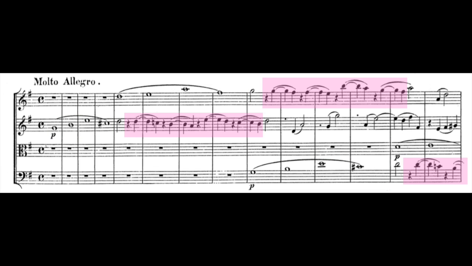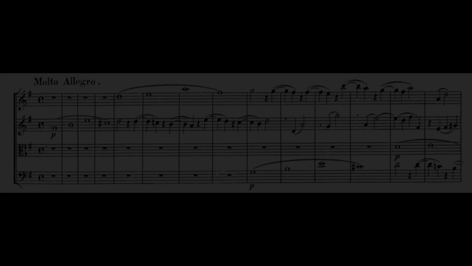A syncopated countersubject also cycles through 3 of the parts, while a second countersubject consisting of leaps occurs in 2 of the parts. Finally, a third countersubject appears only once in the second violin part.